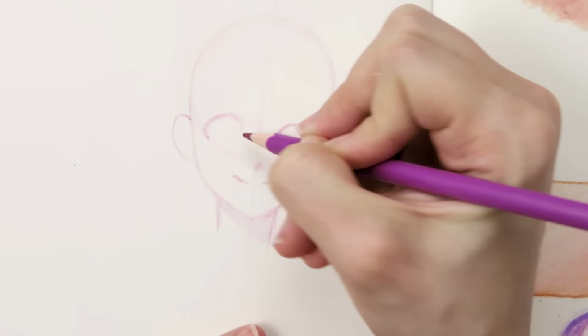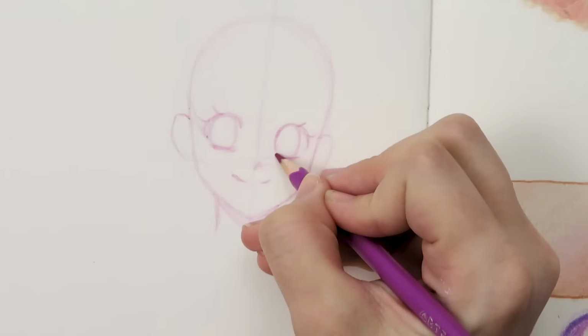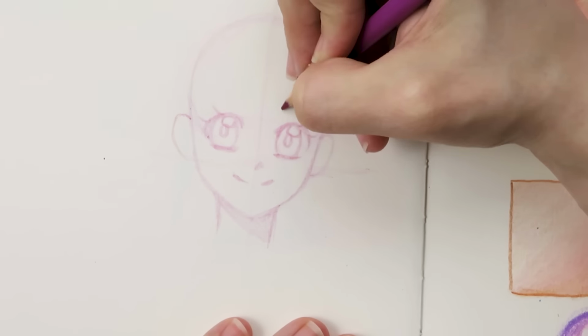I could have just done some swatches to try this out, but I thought it'd be more fun to do an actual sketch and test this out like I was drawing in my sketchbook. That way I could see if it's something I actually want to use.